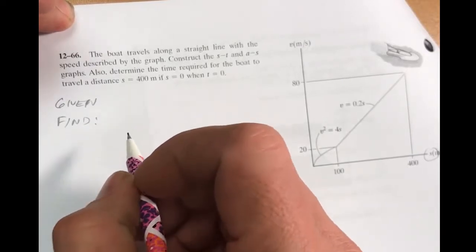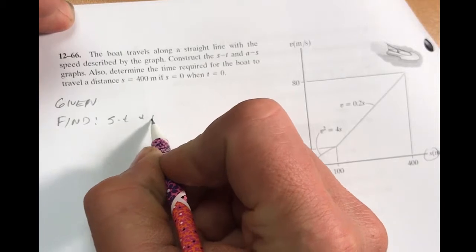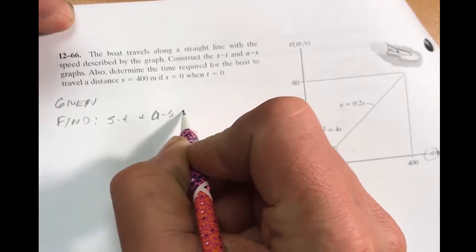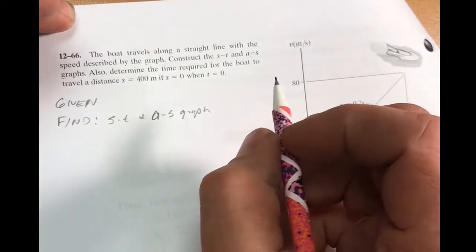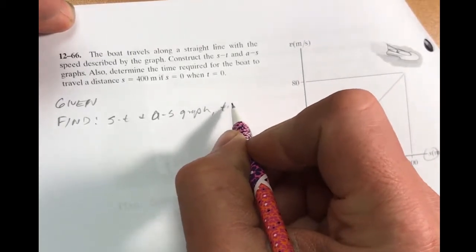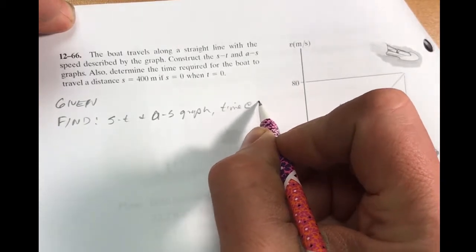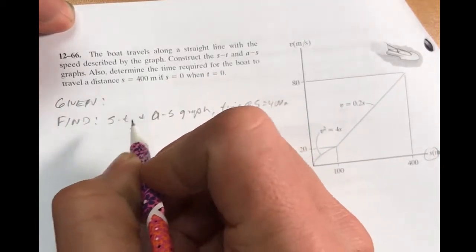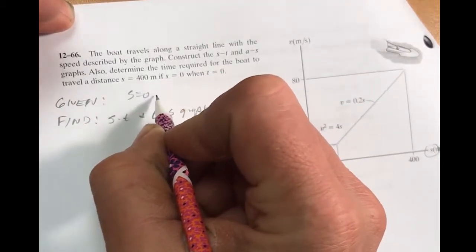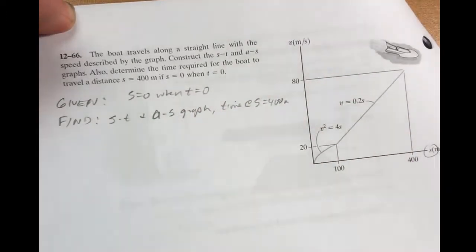So the find is the s-t graph and the a-s graph, and the amount of time when s equals 400 meters. Part of our given is that s equals 0 when t equals 0.